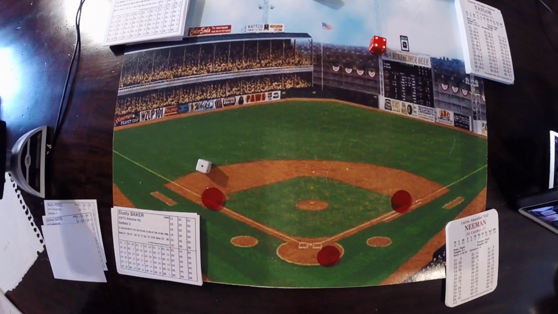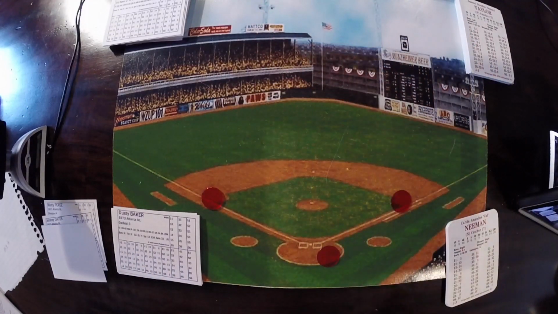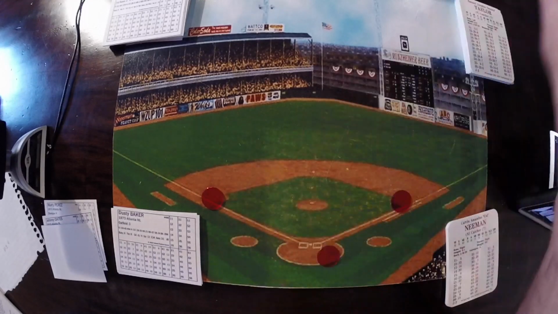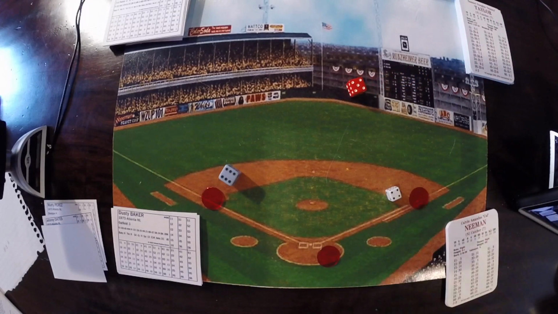Okay. Taylor Phillips dug deep and got the strikeout. His 5th of the game. Both pitchers have 5. Brings up top of the order and Dusty Baker with 1 down and 2 on. Are they still playing in? Yeah.